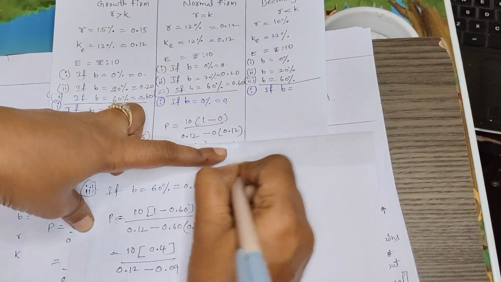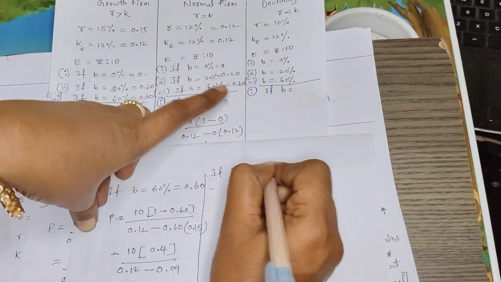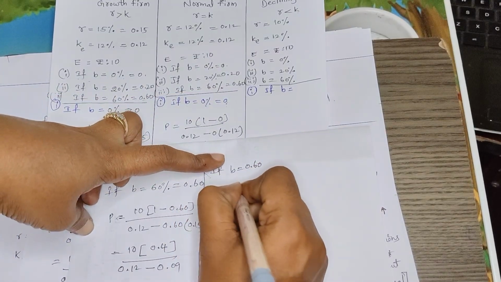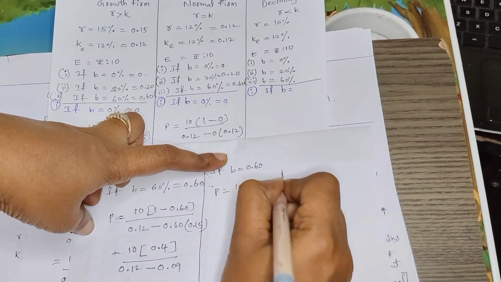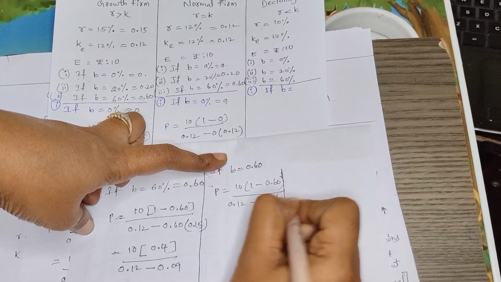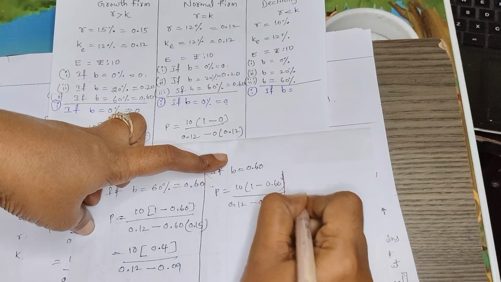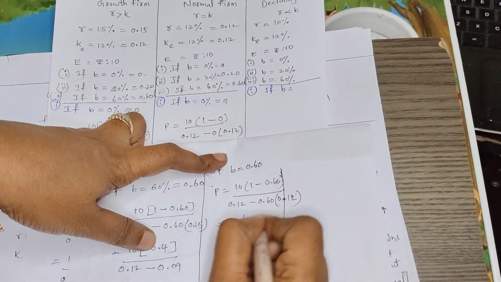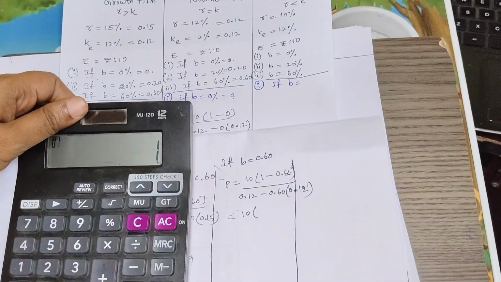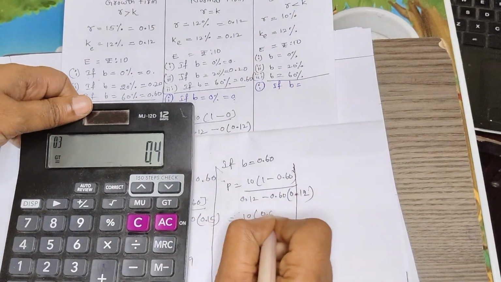so if B is equal to 0.60, what is our P value under normal form? 10 into 1 minus 0.60 divided by 0.12 minus 0.60 into 0.12. Okay, so 10 into 1 minus 0.60, 1 minus 0.60 will get 0.4.